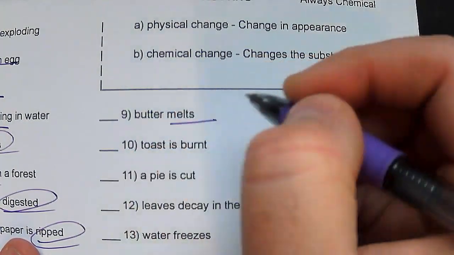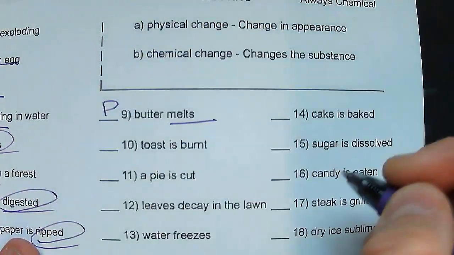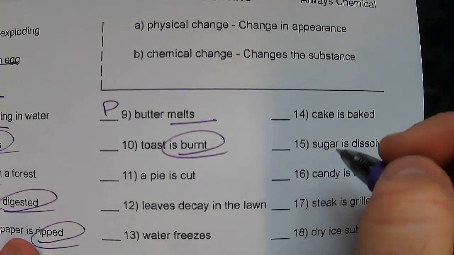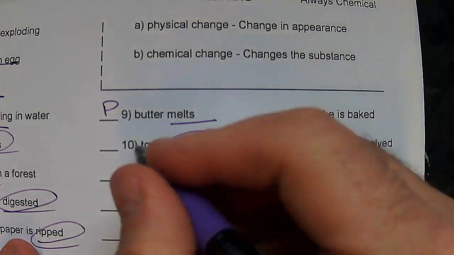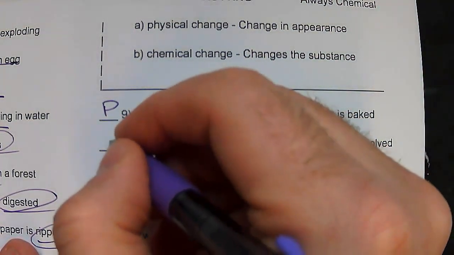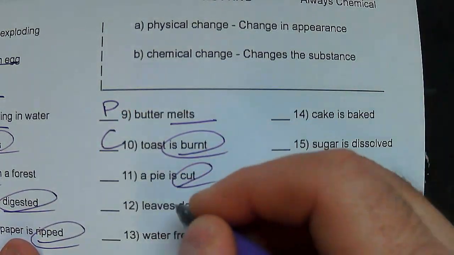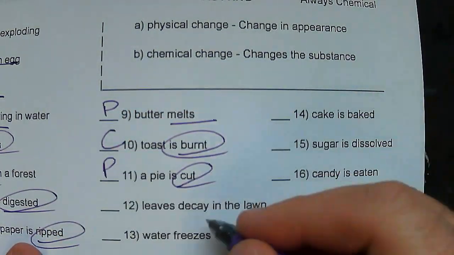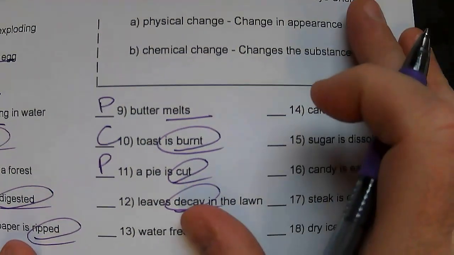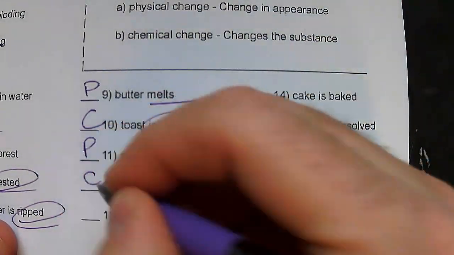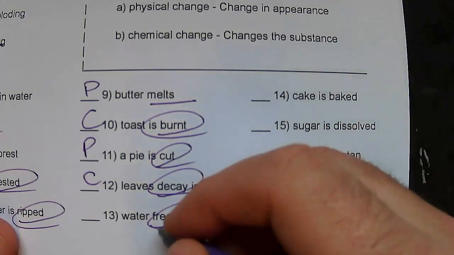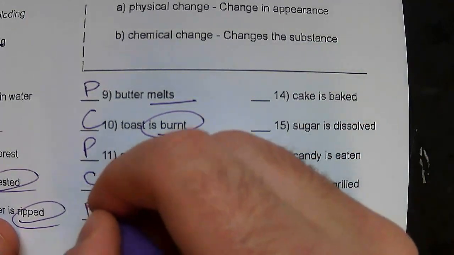Okay, melting butter. Okay, that's a phase change, so that is physical. Cooking, burning is a form of cooking. It's bad cooking, but it's still cooking, so that's chemical. Cutting something, physical. Decaying, something breaking down or decomposing, is chemical. Freezing, that's a state change, so that's physical.